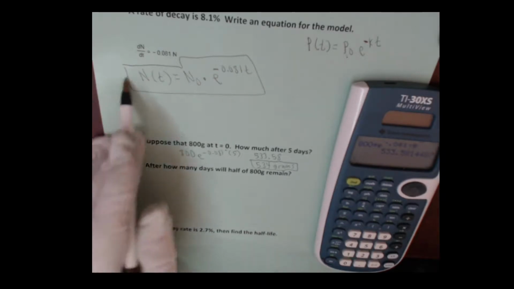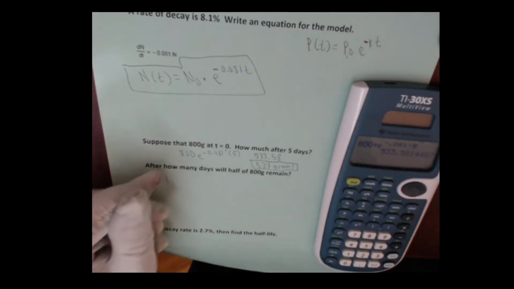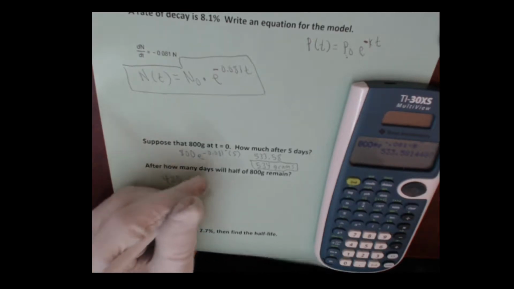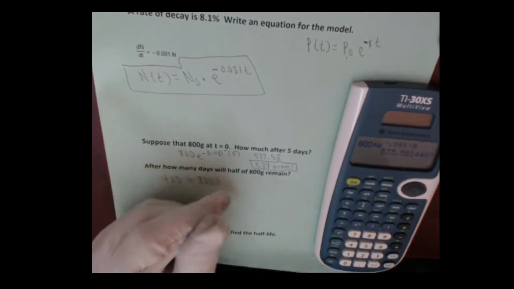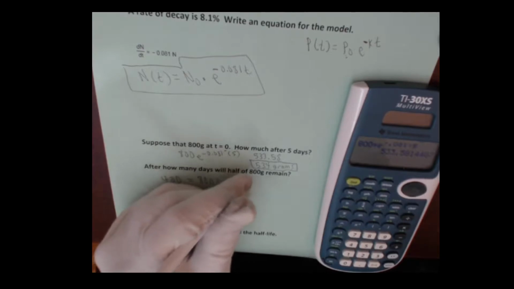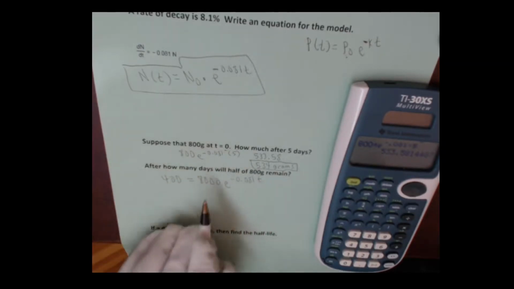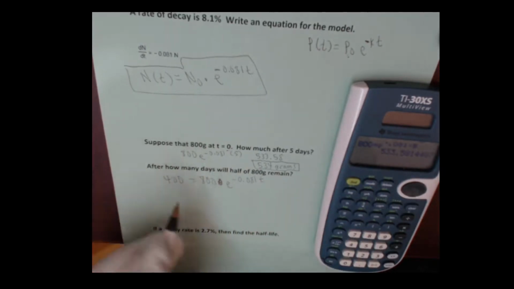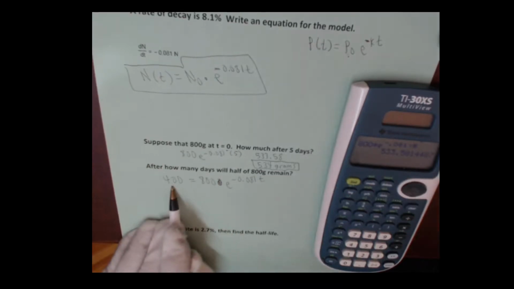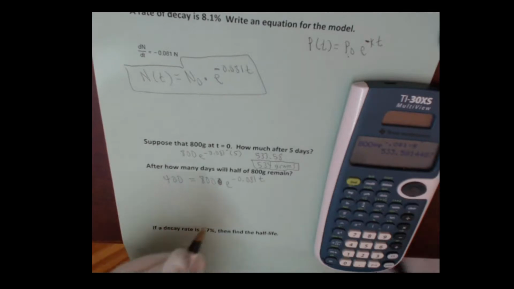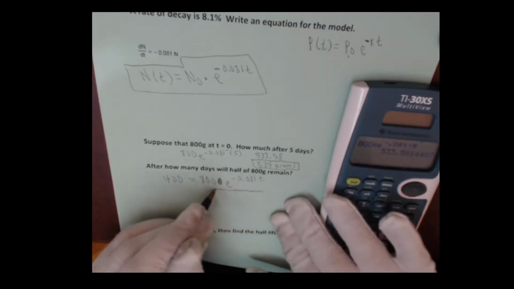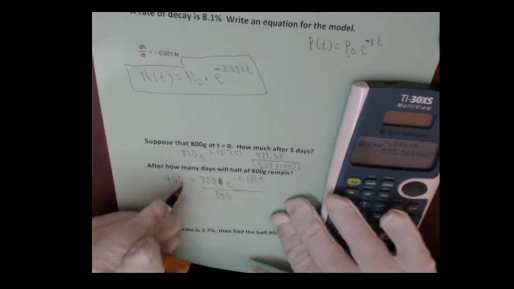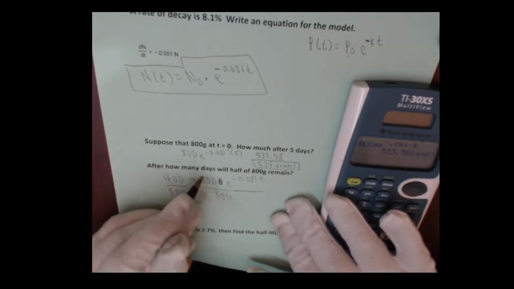Well, to do that, we just use this equation again, and we put in 400 and 800, because we started with 800, and the question was, how long will it take to get down to 400? So we just solve this equation for t. And in a way, we're finding the half-life here, since 400 is half of 800.